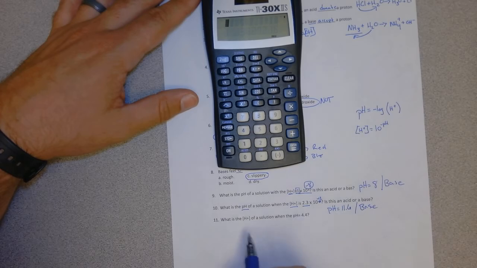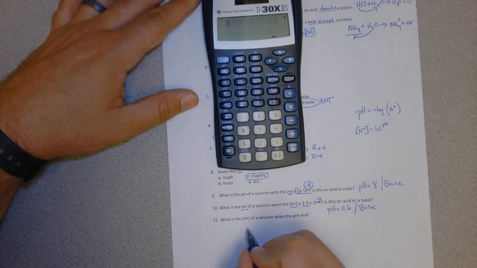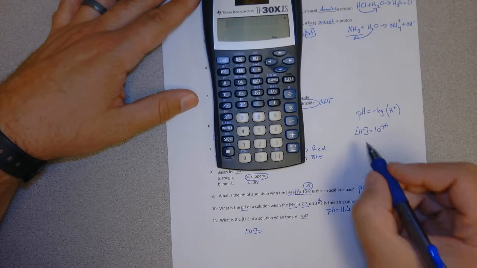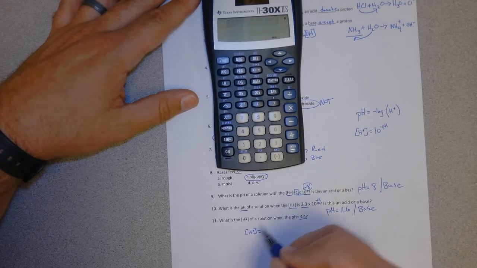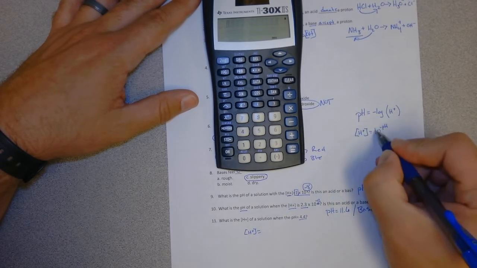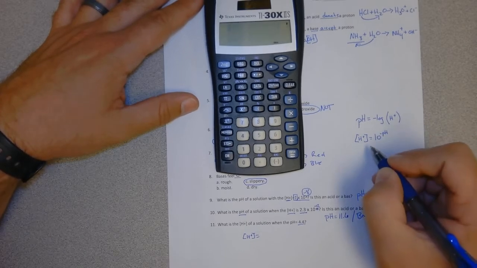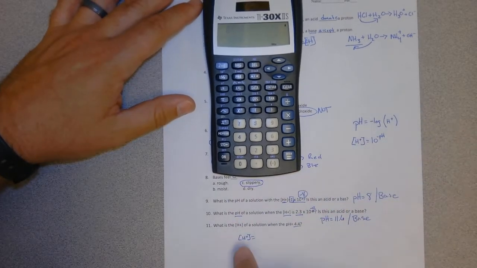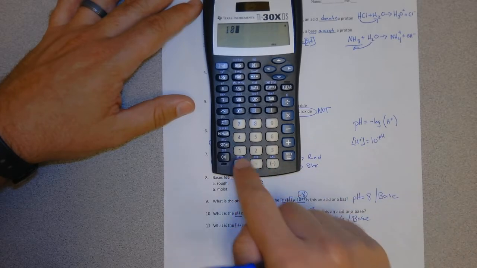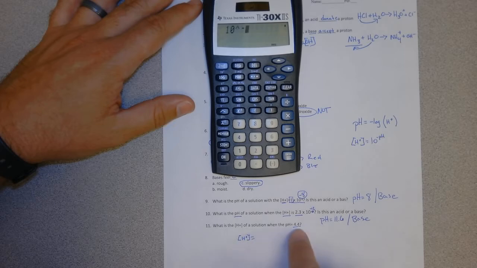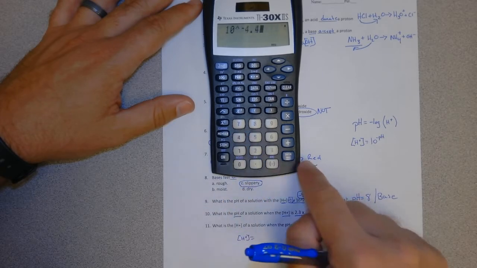Okay, the bottom one, what is the concentration of H of a solution when the pH is 4.4? Well, because I'm looking to find a concentration of H, this is my formula, all right? Because I'm finding a concentration, I need to be in scientific notation. We said that in class. So I put 10, exponent button, to the negative of the given pH, 4.4.